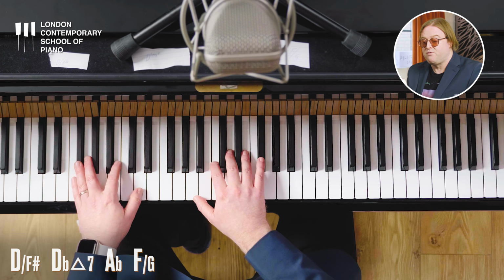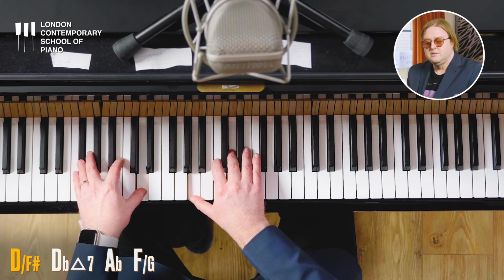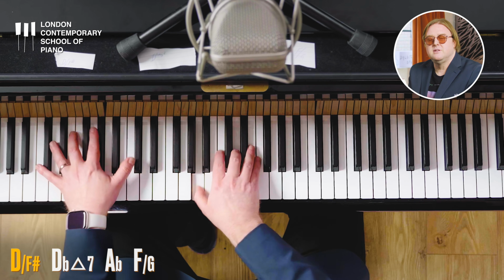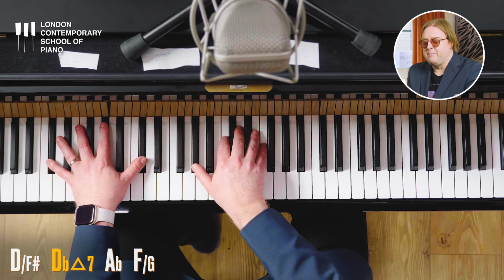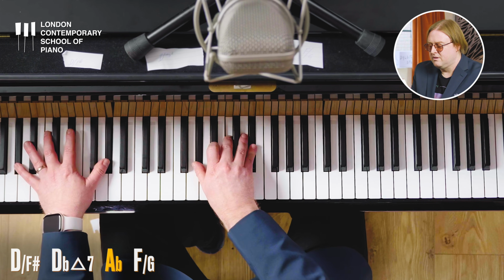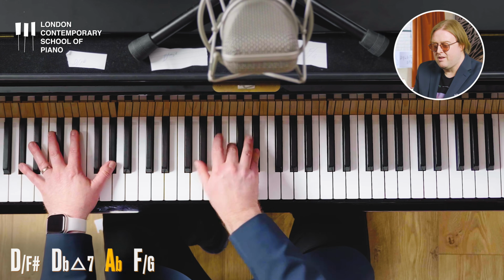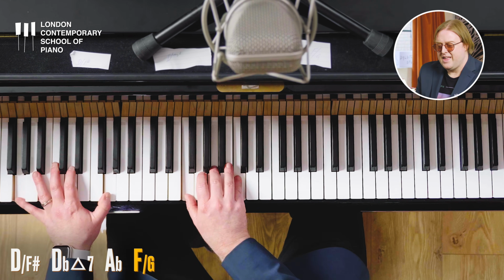Let's hear these four chords. D flat over F sharp. D flat major 7. A flat major. F over a G.